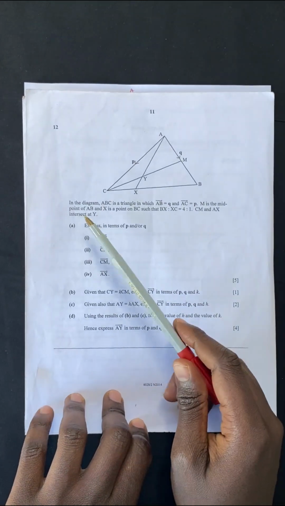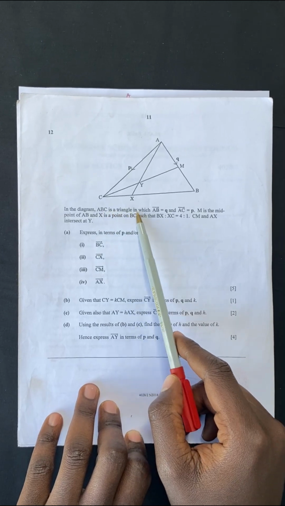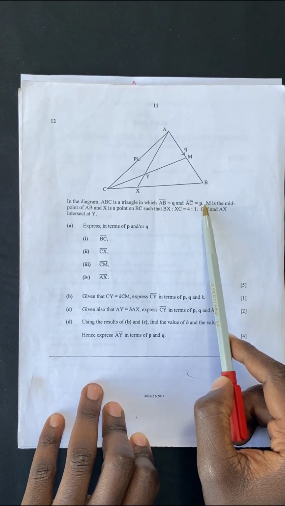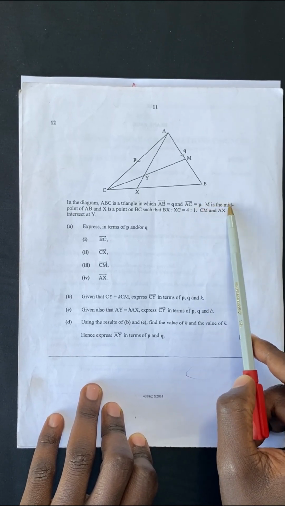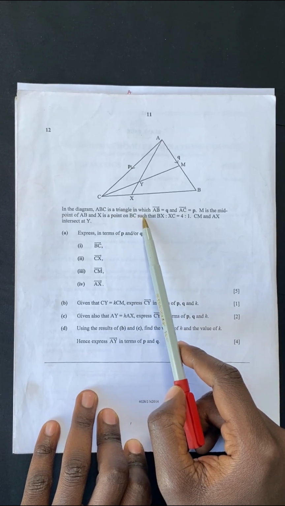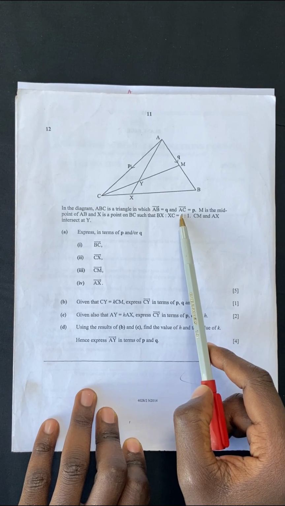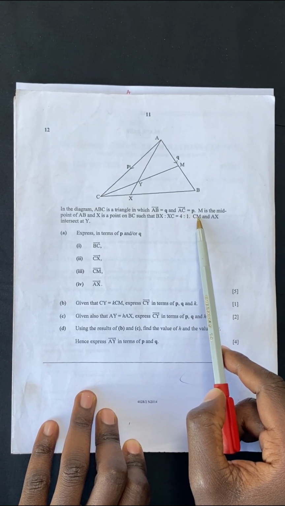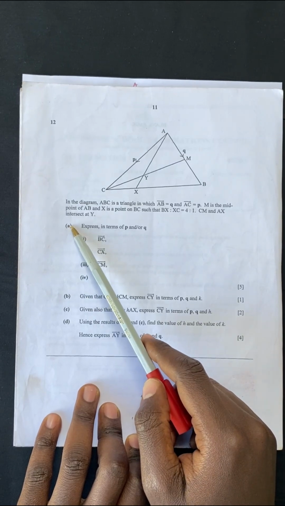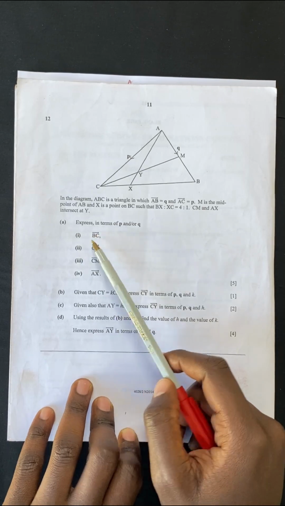Question 12, it reads, in the diagram, ABC is a triangle in which AB is equal to Q and AC is equal to P. M is the midpoint of AB and X is a point on BC such that BX to XC is equal to 4:1. CM and AX intersect at Y. Part A, express in terms of P and Q, BC.